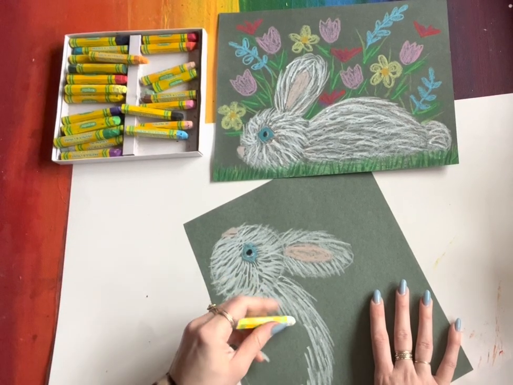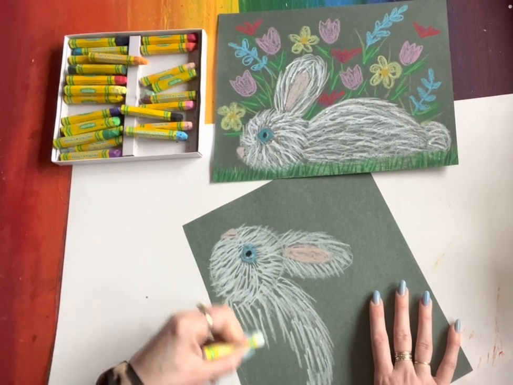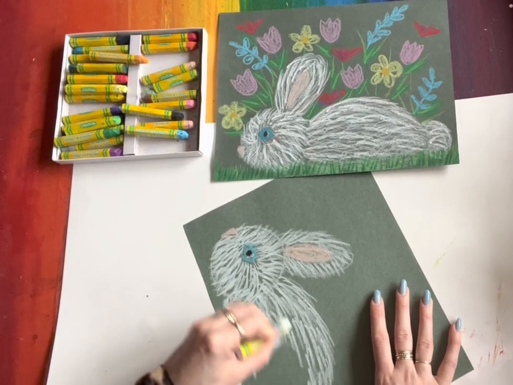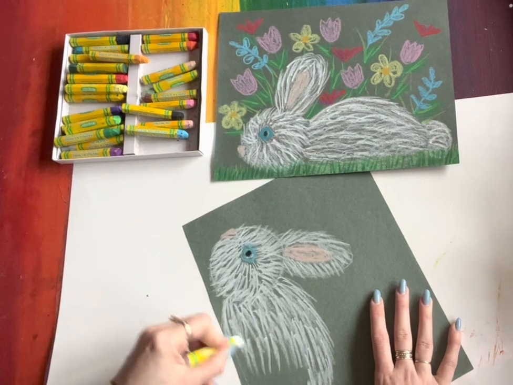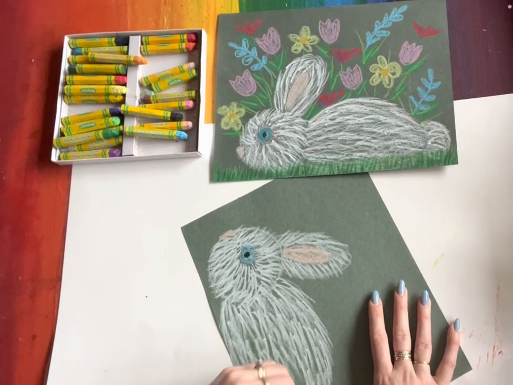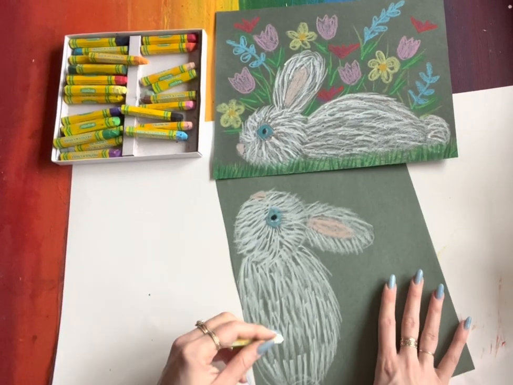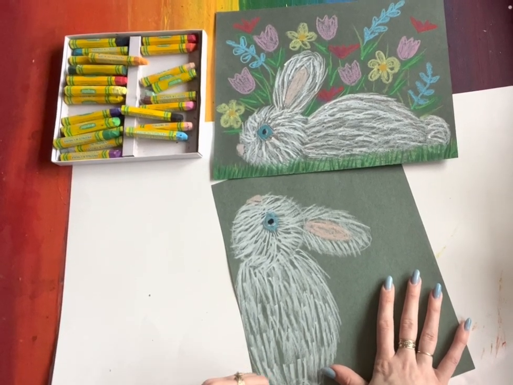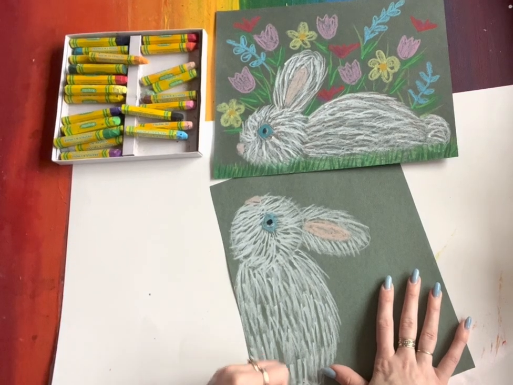Some of you might be saying, well, what about the bunny's legs? The bunny's legs are going to be covered by the green grass. So lots of strokes with your oil pastel for the fur. Get the fluffy tail going.